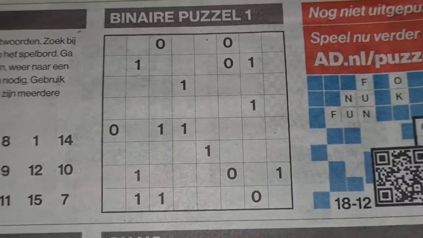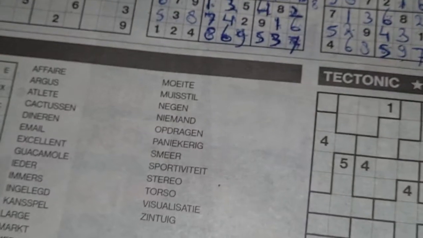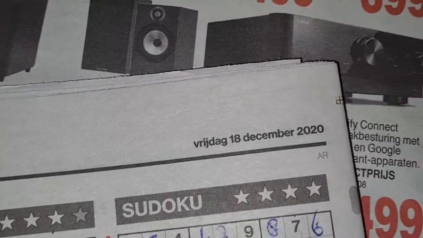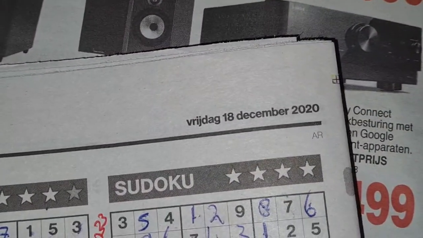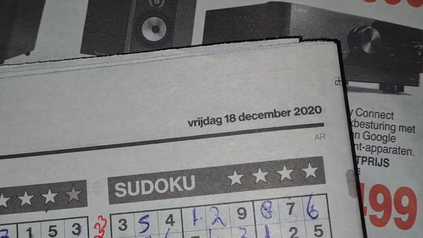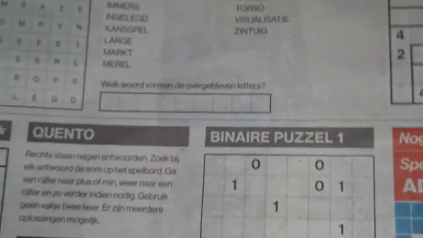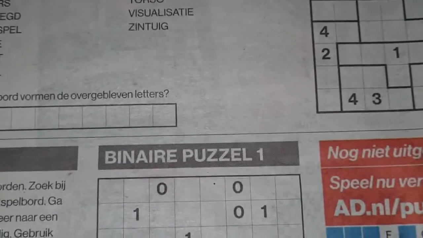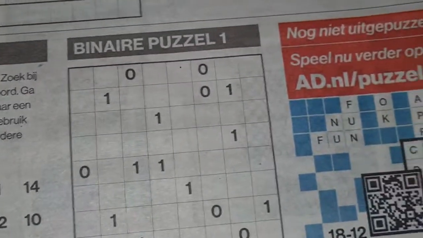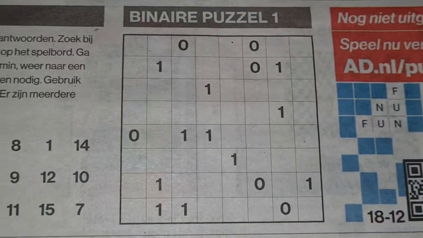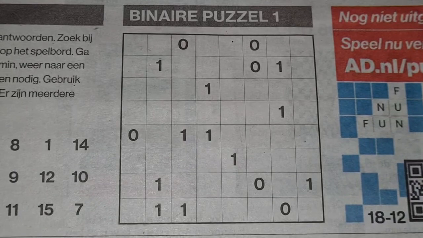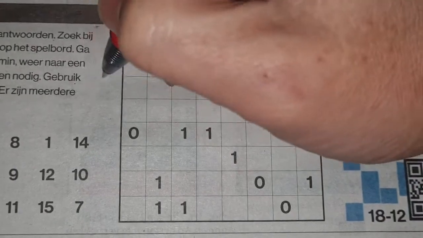The third Sudoku in today's additional of today's newspaper, Friday, December the 18th, 2020. We have here the third Sudoku, a binary puzzle. Binary puzzle number 1.